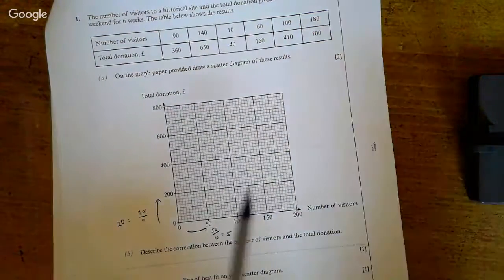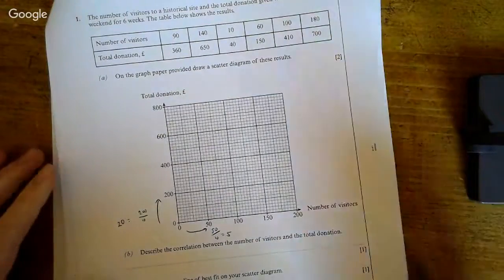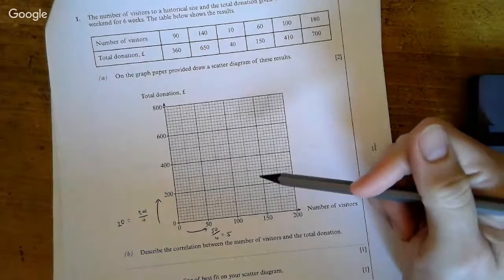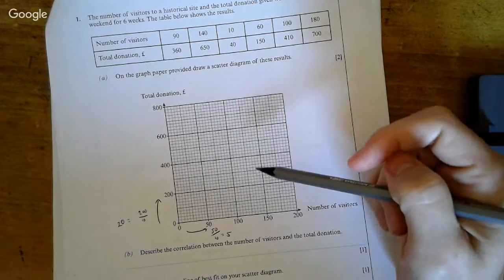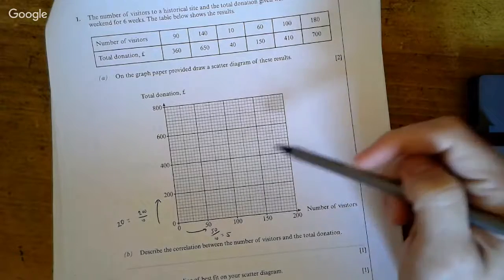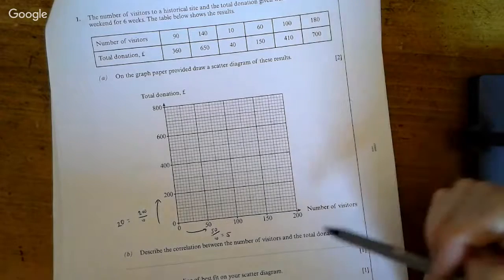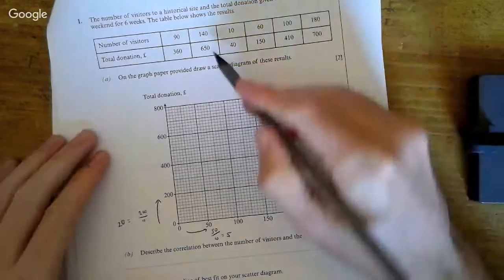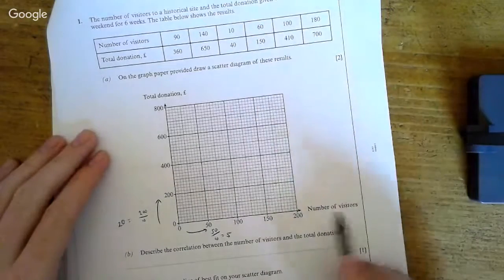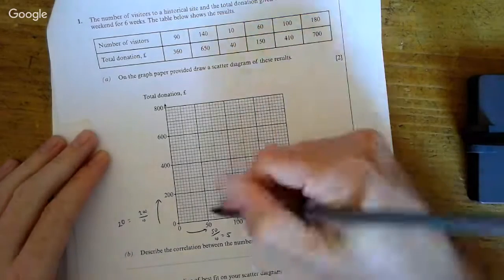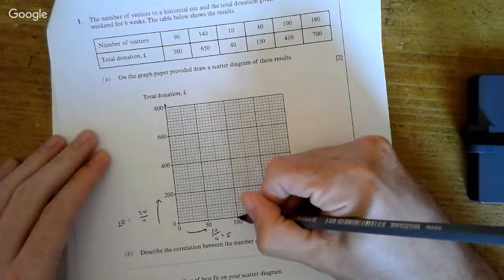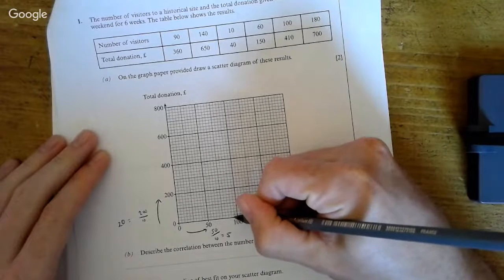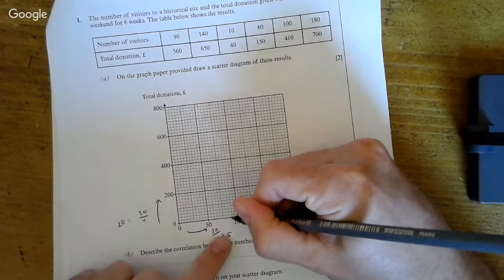Okay, the next thing we'll do is get a pencil to plot the points. Don't do this in pen in case you mess it up, especially on the real day. Then that's it, that's your whole 2 marks gone at least, and maybe all of the ones underneath. So 90 for number of visitors. There's 100, I'm going to count down 2 from 100. So 95, 90. So I worked out each square is worth 5.